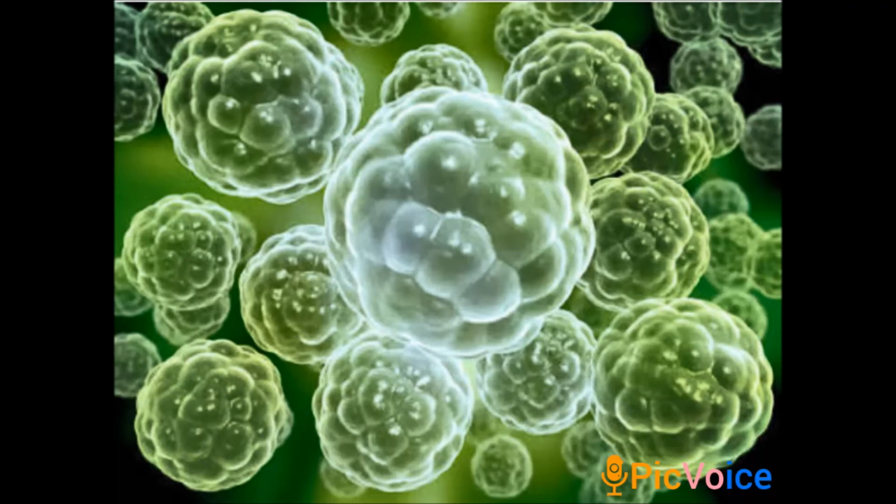First, let us talk about the number of cells. Can you guess the number of cells in a tall tree? The number runs into billions and trillions. Likewise, the human body has trillions of cells which vary in shapes and sizes.